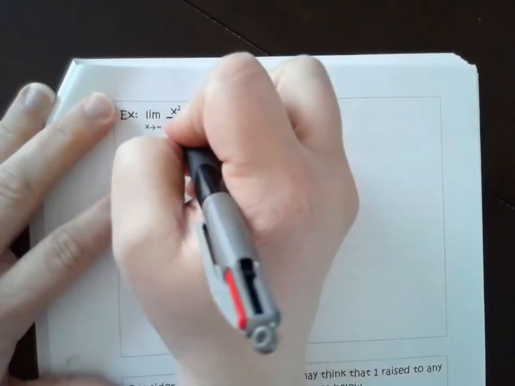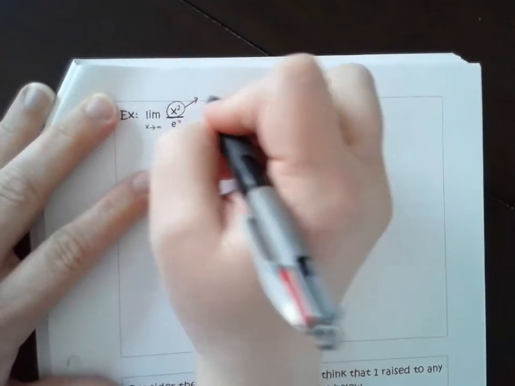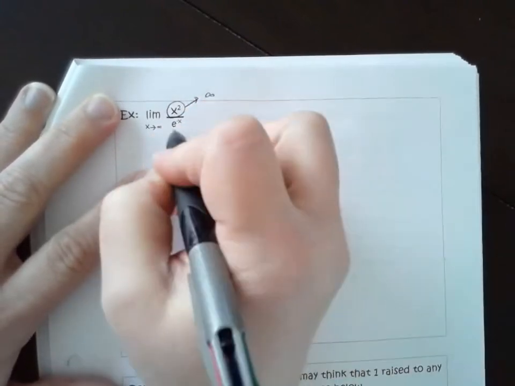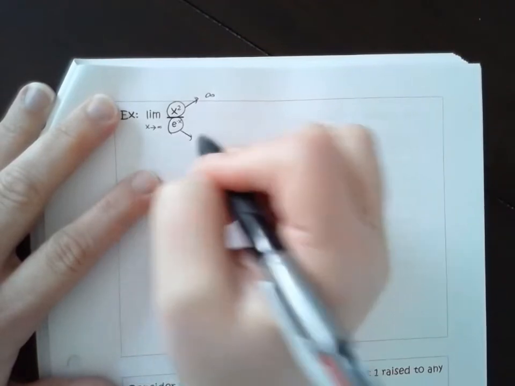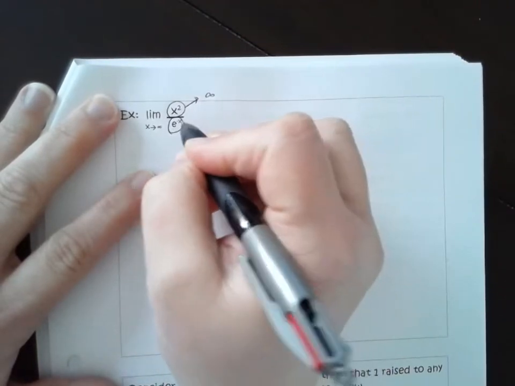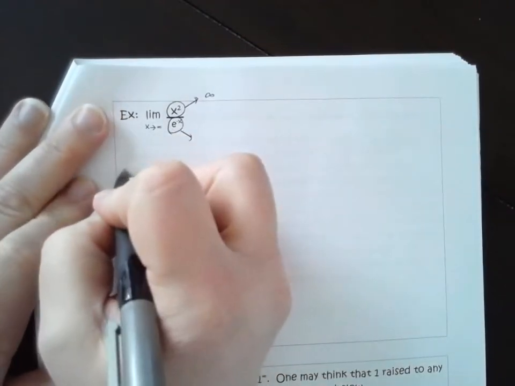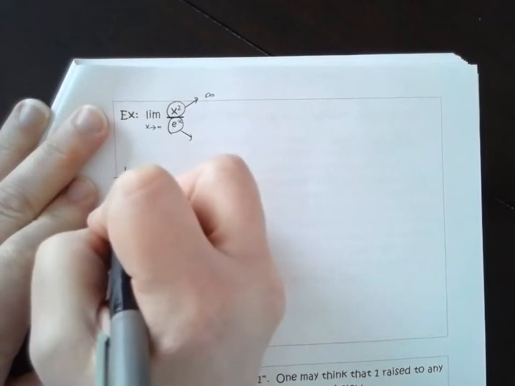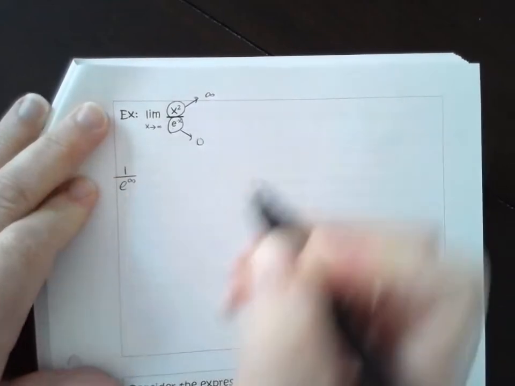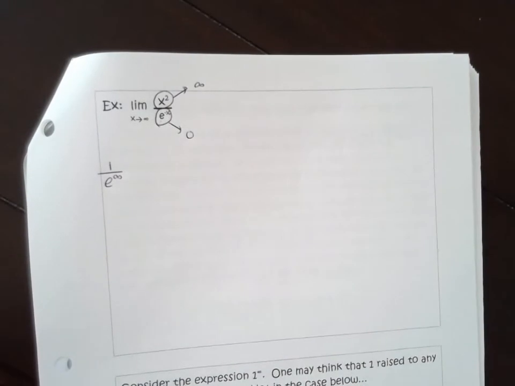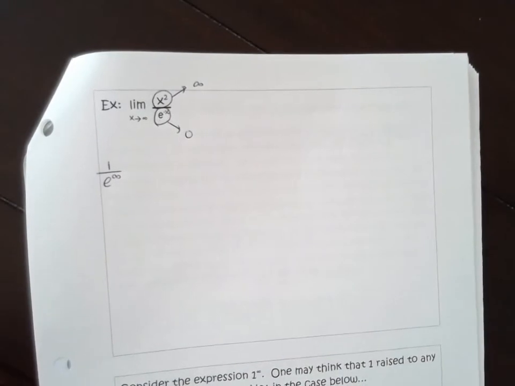All right. My numerator is approaching infinity. My denominator is approaching e to the negative infinity. E to the negative infinity would be like 1 over e to the infinity, which would be 0. So what is it? Infinity over 0? Well, is it infinity because the numerator is growing indefinitely?